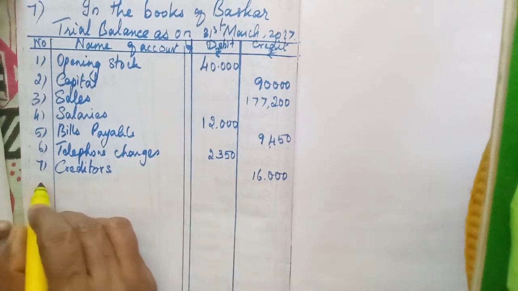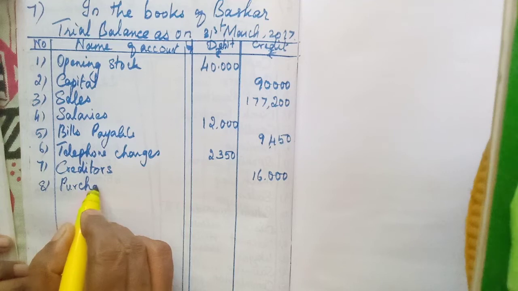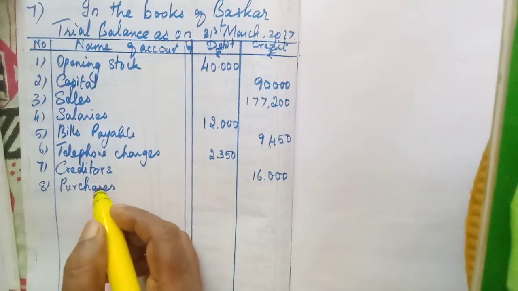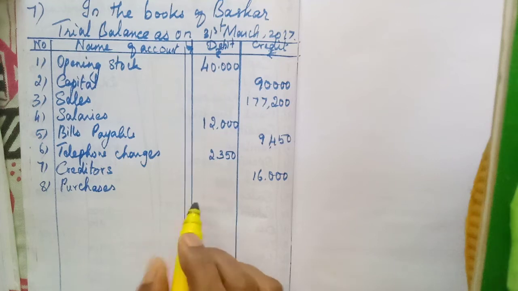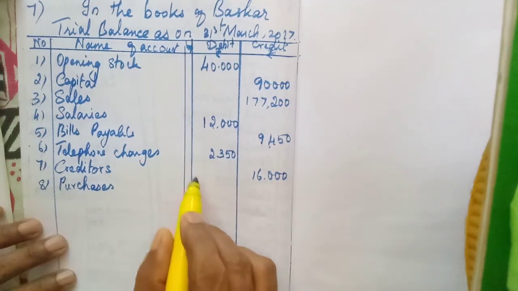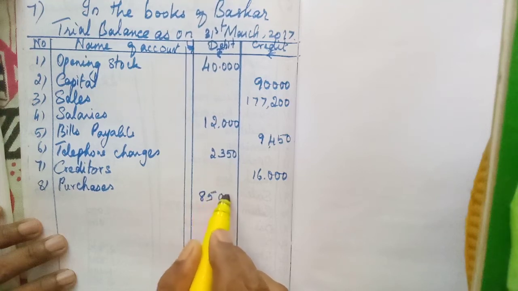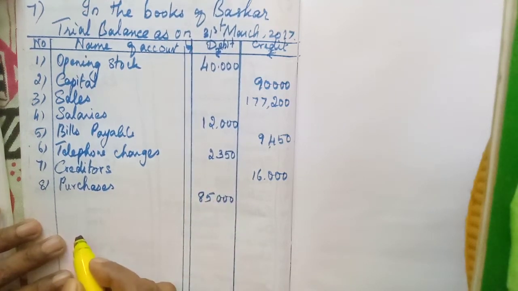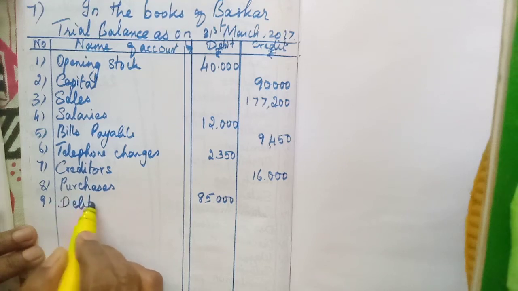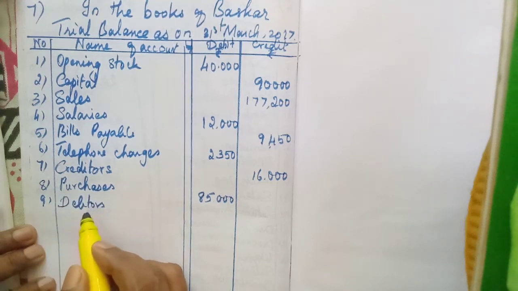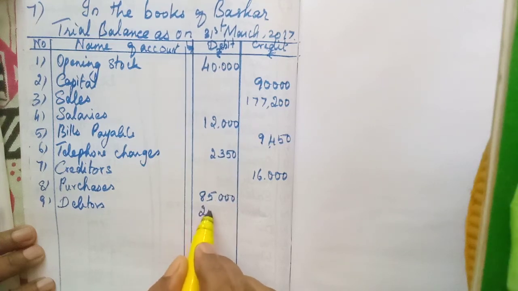Purchases. Purchases, that is debit 85,000. So we need to write this 8, 5. Debtors, it is asset. So debit 25,000.